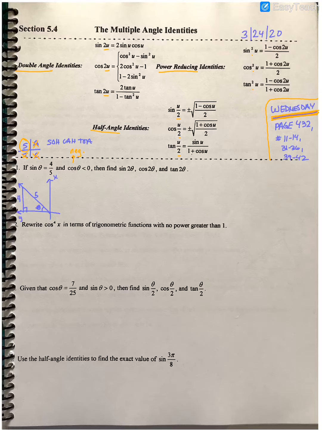I need to find my bottom side of this triangle. And so we know x squared plus y squared equals r squared, or h squared, or whatever you want to call it. So if we do 25 minus the 16, we're going to have 9. The square root of 9 is 3. And so that means this side is a 3. Because we're in the second quadrant and we're going left, that 3 is a -3. I'm hopeful that is some good old chapter 4 review for you.